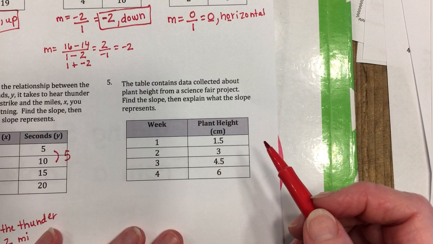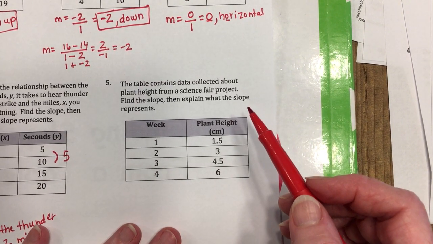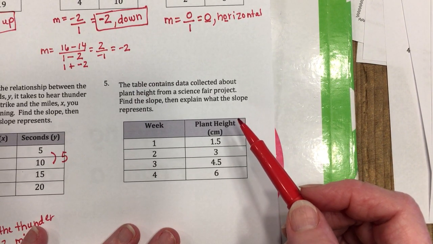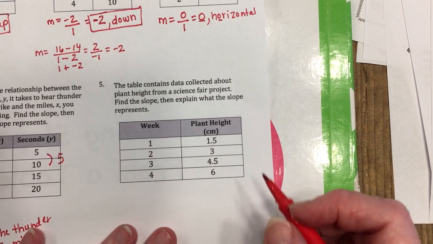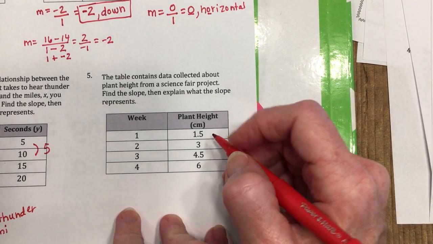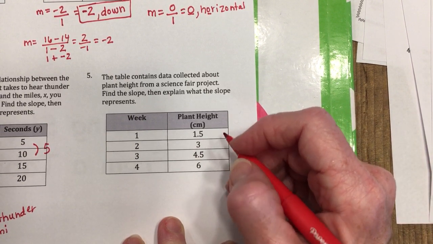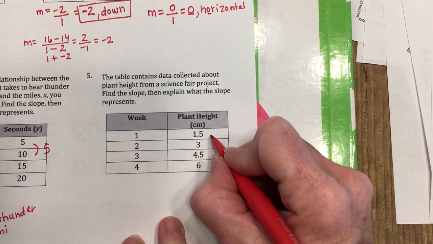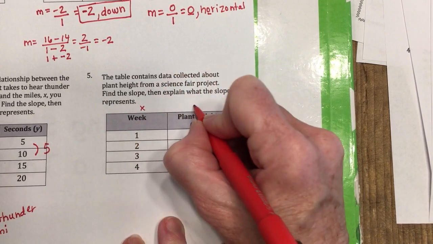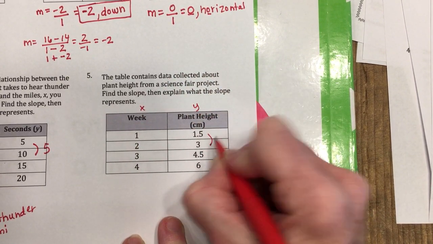The table contains data collected about plant height from a science fair project. Find the slope, then explain what the slope means. All right. So we haven't done a lot of these, but you can also have fractions and decimals in your tables and in your graphs. But the process is still the same. So we want to find the change. This is like our x and this is like our y. Our change in our y, right?